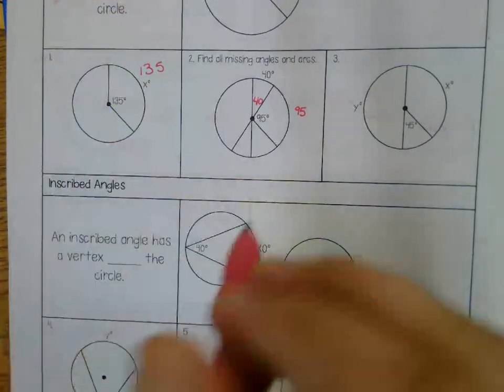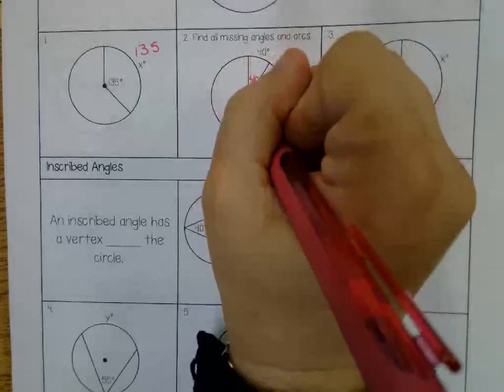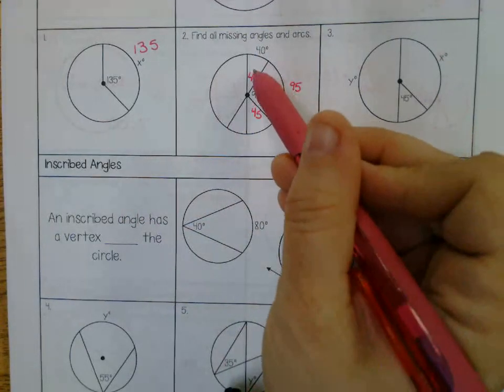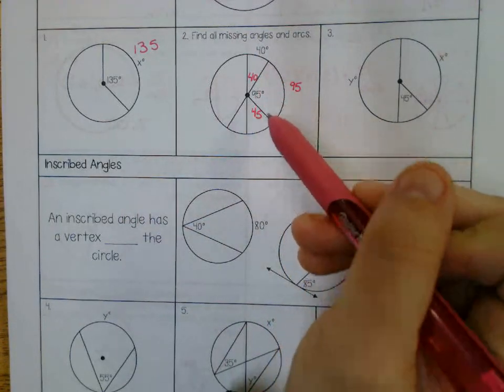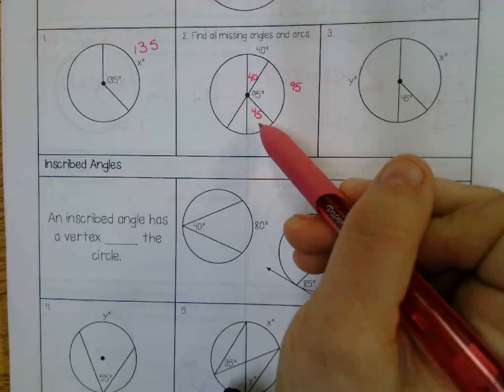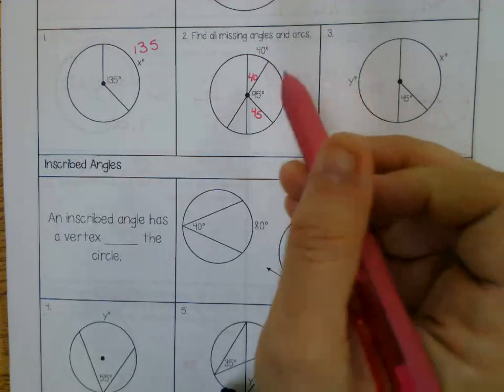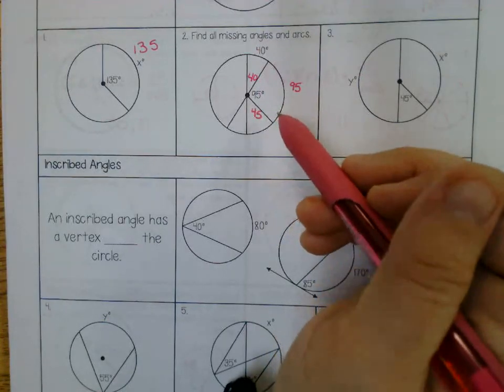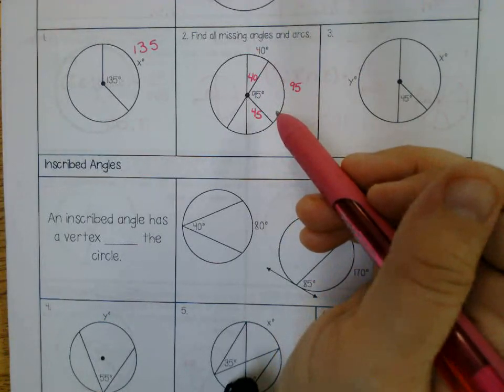Okay, that's going to make that 45, you said? Yeah. How do you get 45? So this plus this have to equal 180. So I do 180 minus 40 minus 95.